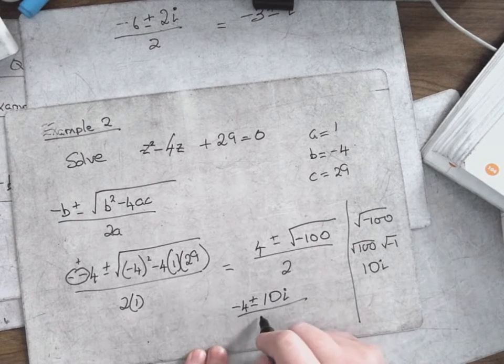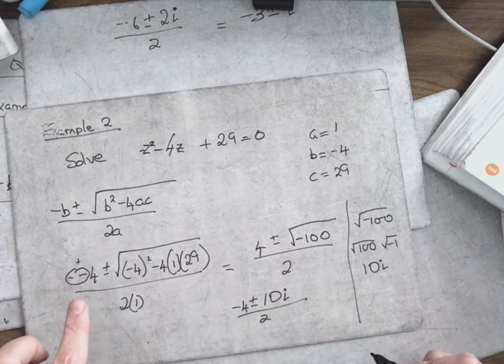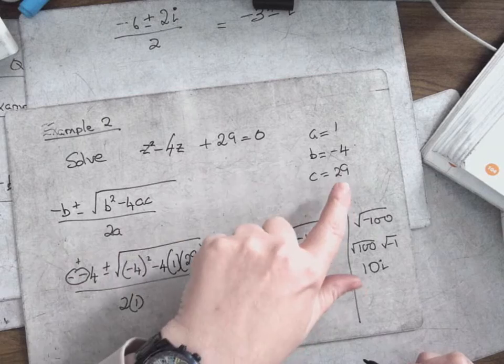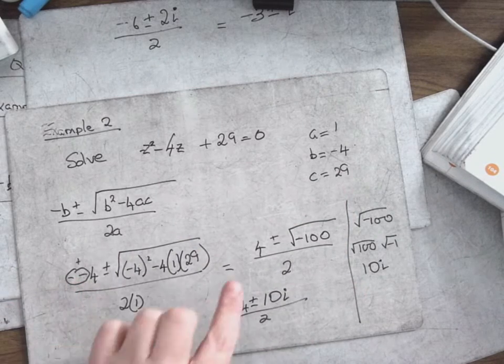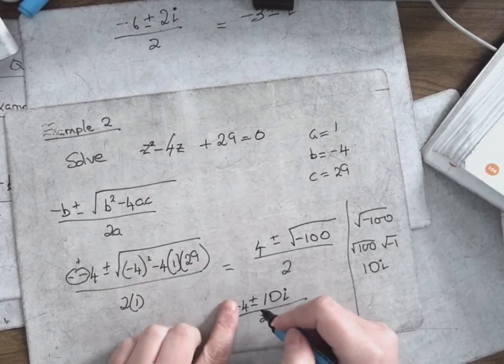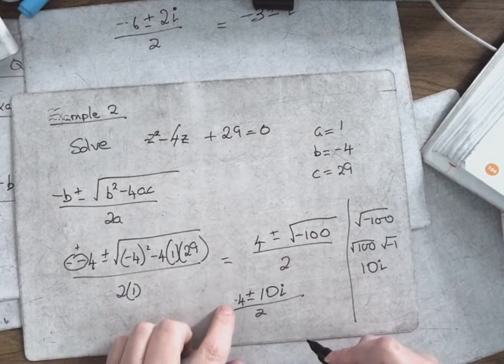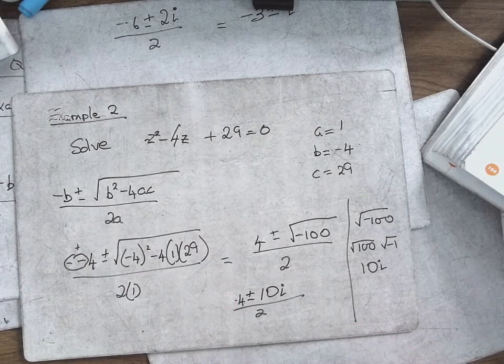Oh, it was minus 4, because it's minus B. Yeah, so that became a plus. Yeah, so I put no sign. Oh yeah, I see the problem. Yes. Yes.